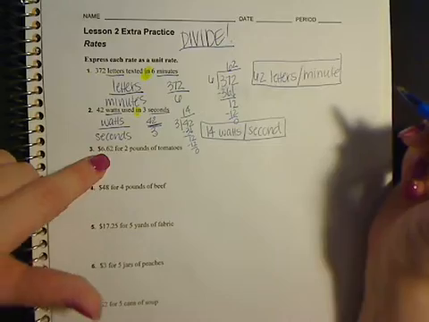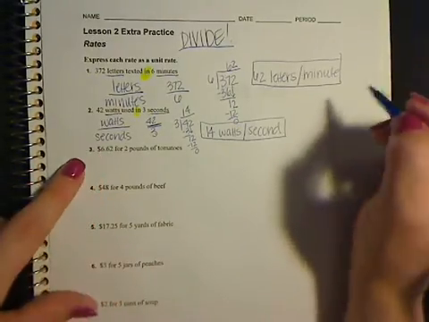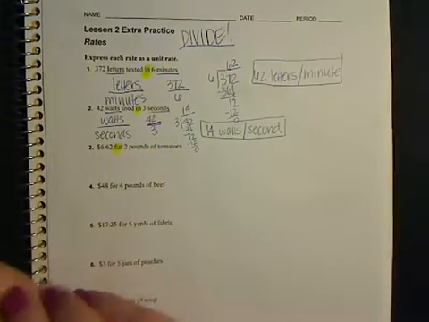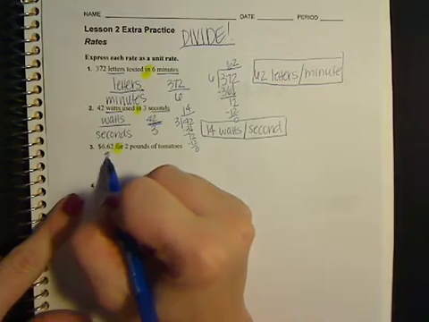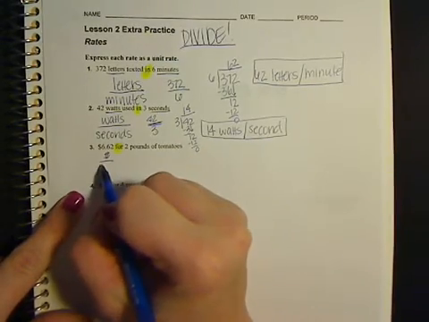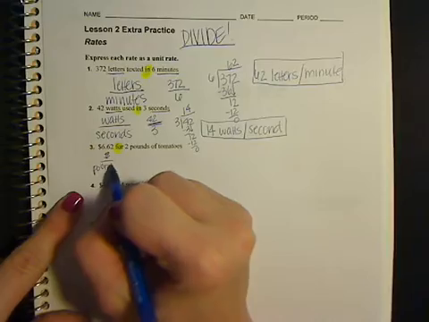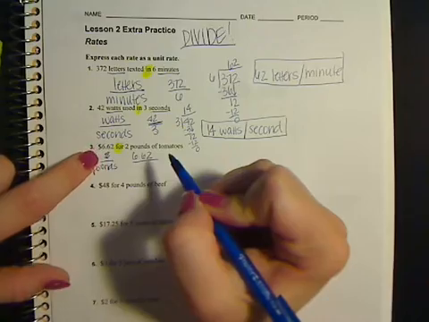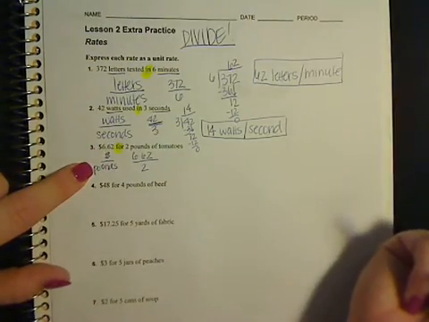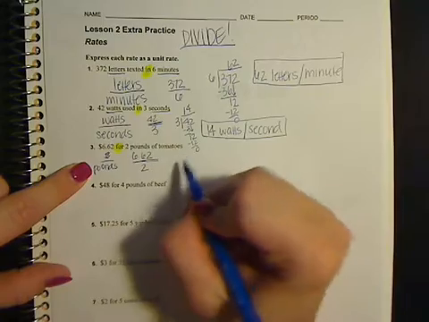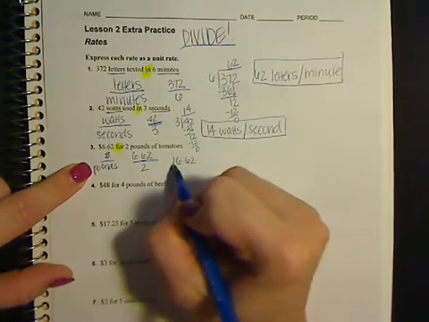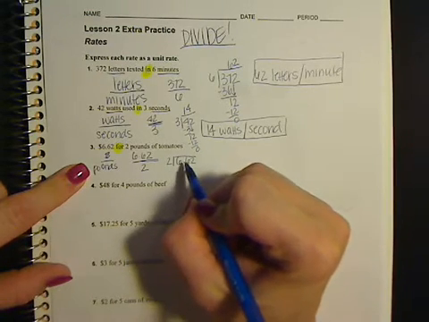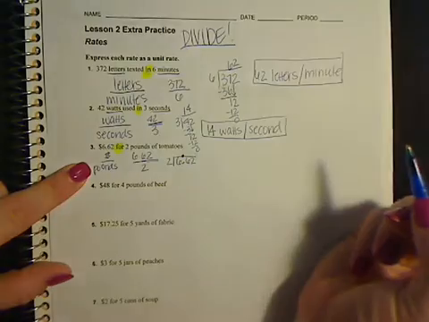Let's look at number 3. This is a unit price because we're dealing with money. Okay, so $6.62 for 2 pounds of tomatoes. So dollars over pounds. So $6.62 for 2 pounds. All right, so now we're going to divide 6.62 divided by 2. I have a whole number outside my house, so I don't need to move any decimals, so let's take this one straight up.